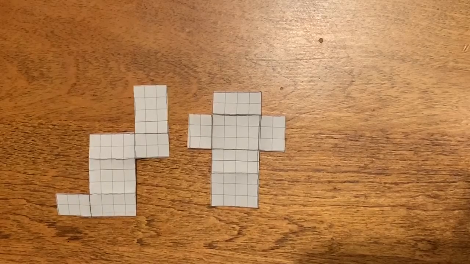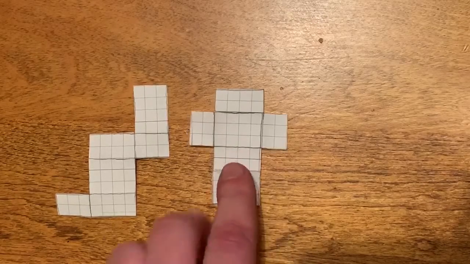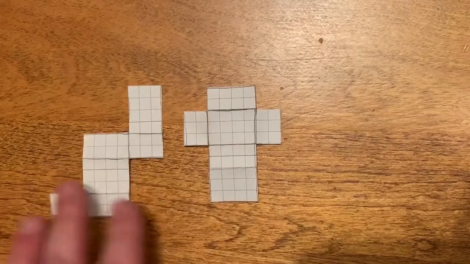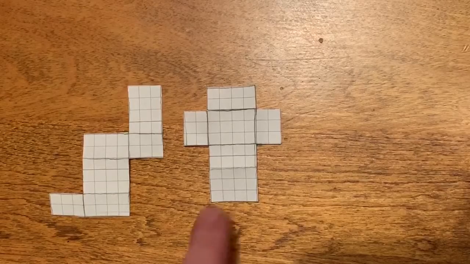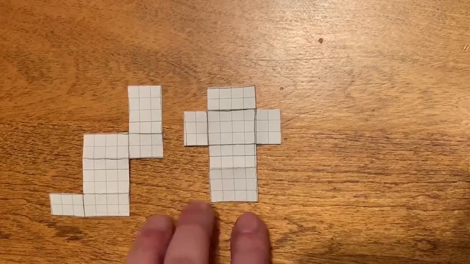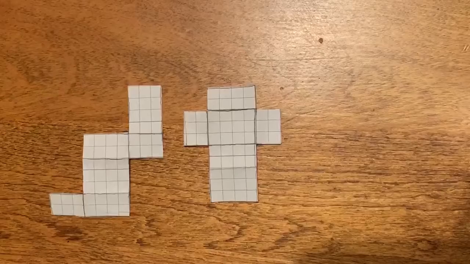So that is what you're going to do today. I wanted to introduce that so that when you see these nets, you're not looking at them and getting confused about what they are. It's just a flattened out version of the box. You're going to practice going back and forth between this and the folded up version of the box in today's activity.